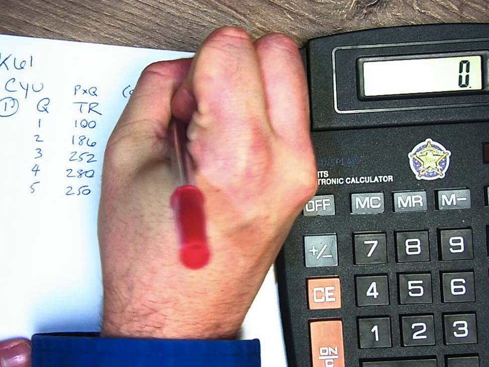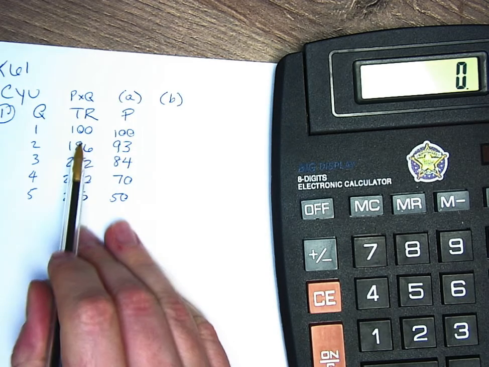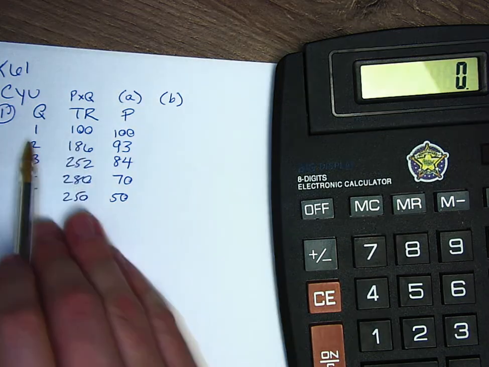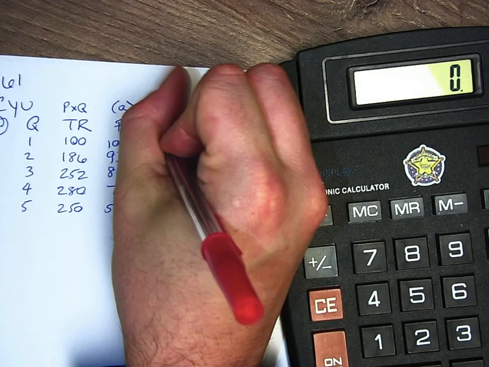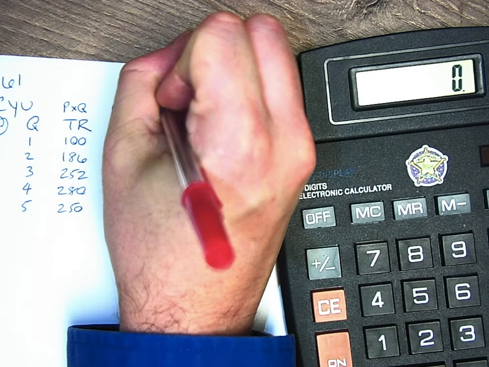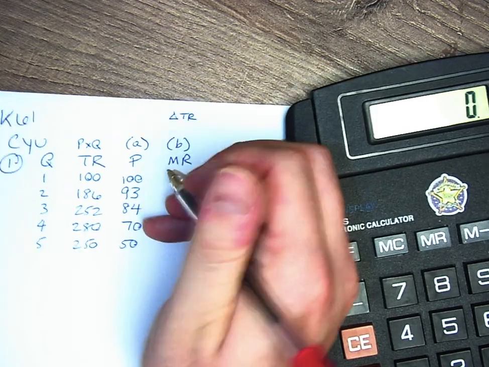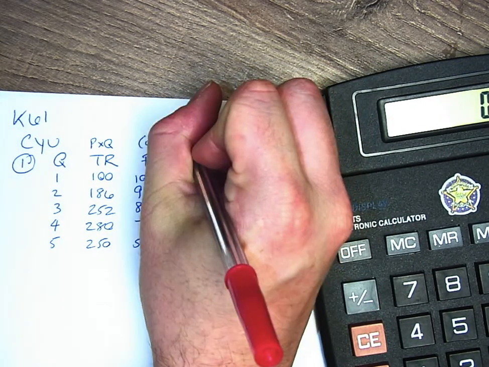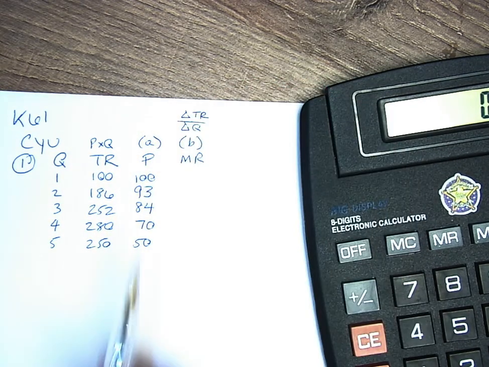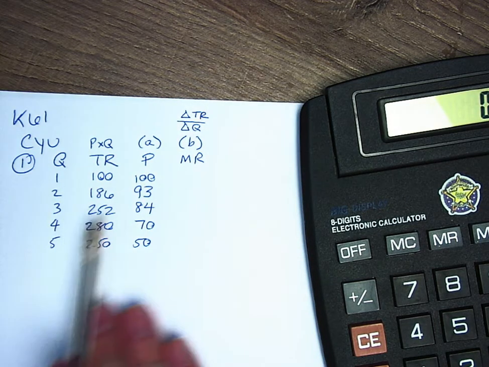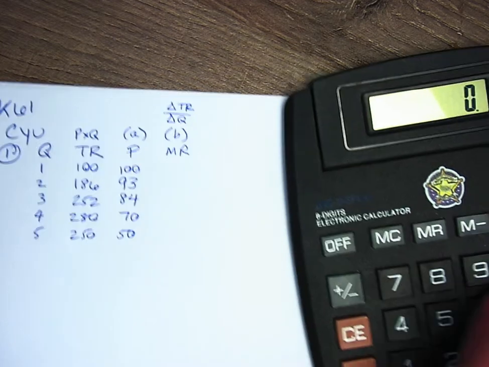So then part B says the marginal revenue schedule. Now marginal revenue is the change in total revenue divided by the change in quantity. So I'm just going to write change in total revenue divided by the change in the quantity. Now, each time the change in quantity is going to be 1, so it's really just the change in total revenue for each of these.